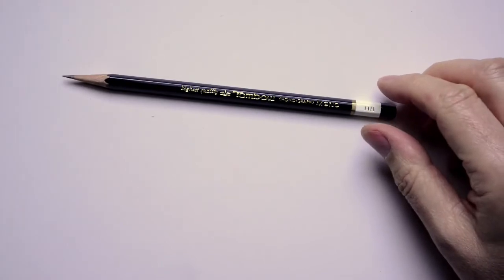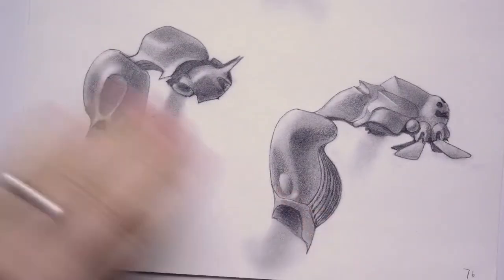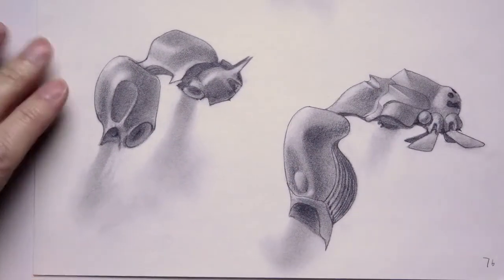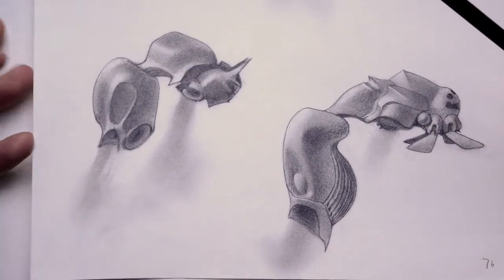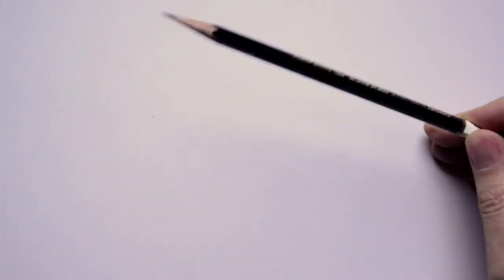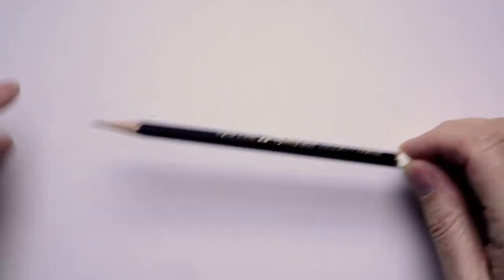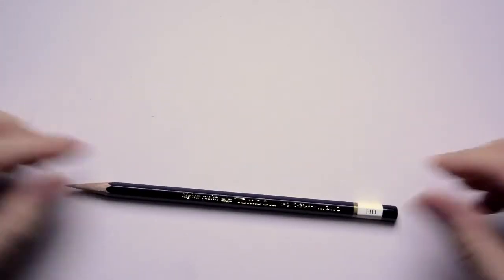A paper like this that has more tooth and more grain to it is probably a little bit fragile, so it's not going to erase as well. Smoother, more durable papers will erase more easily back to the original white of the paper.